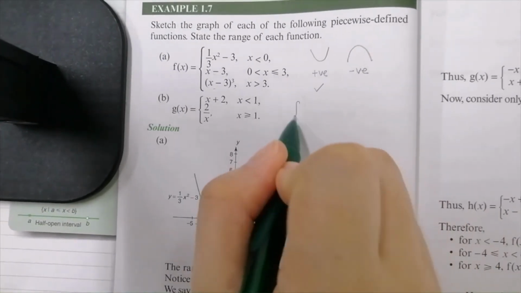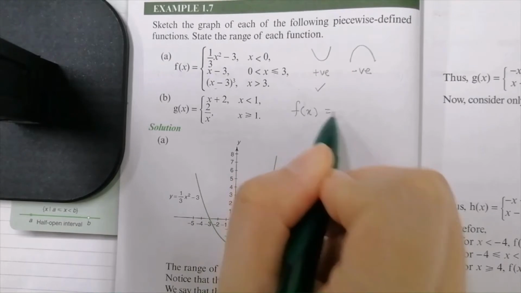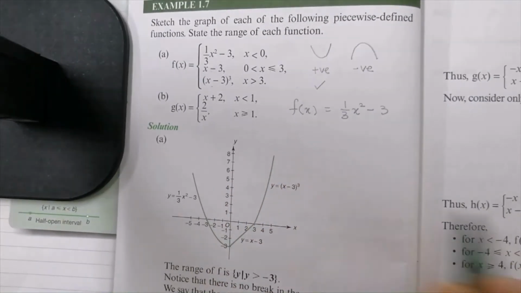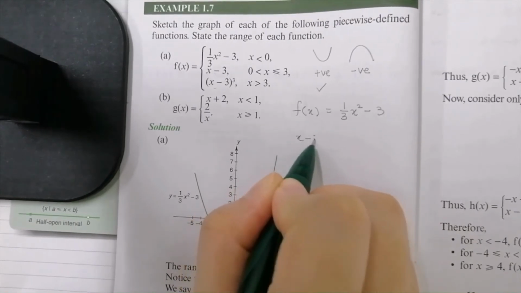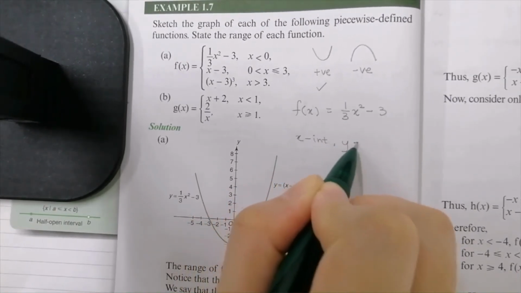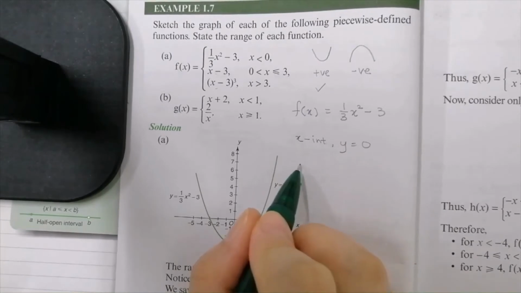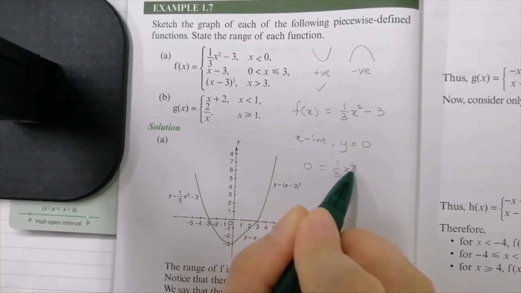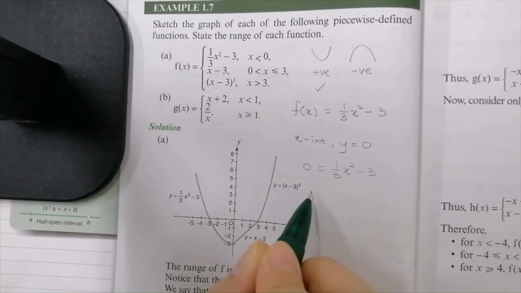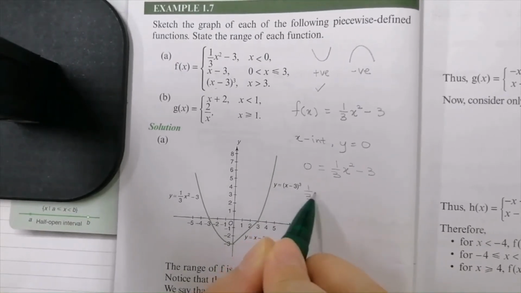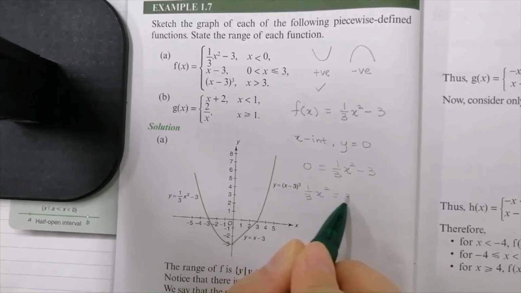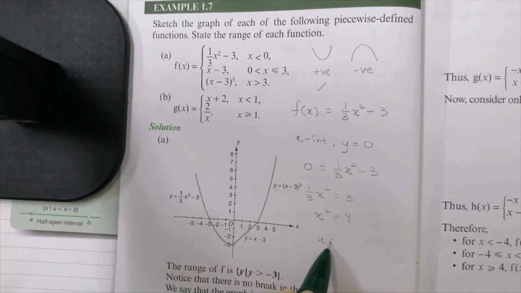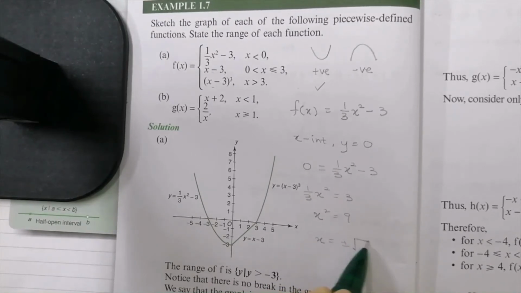Next, we find the x-intercept of this function. To find the x-intercept, let y equal 0. So 0 equals 1 over 3 x squared minus 3. So 1 over 3 x squared equals 3. x squared equals 9. x equals plus minus square root of 9.